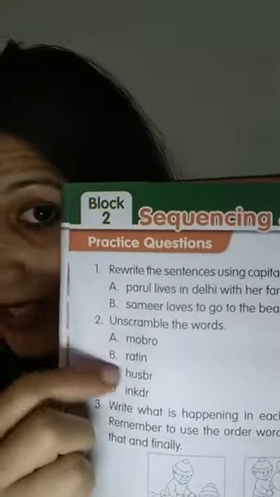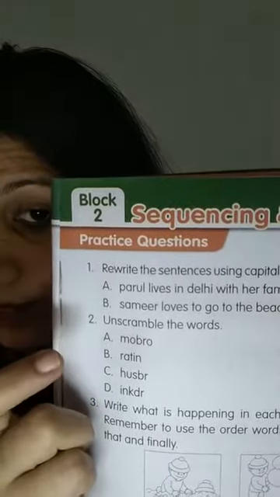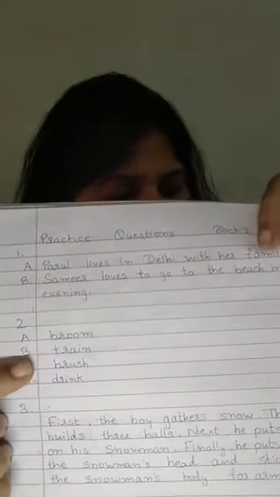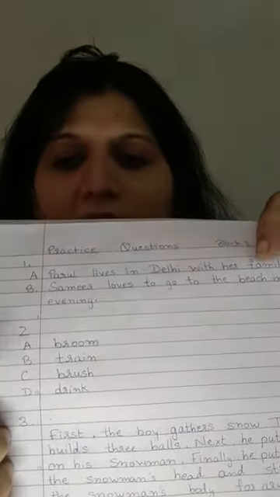Unscramble the words. I am going to ask such question in the test. Be careful. Go through it carefully. The first answer is broom. Second one is train. Third one is brush. Fourth one is drink.